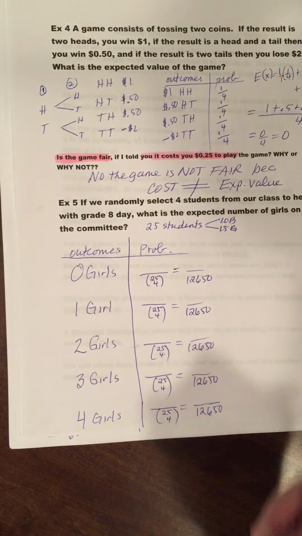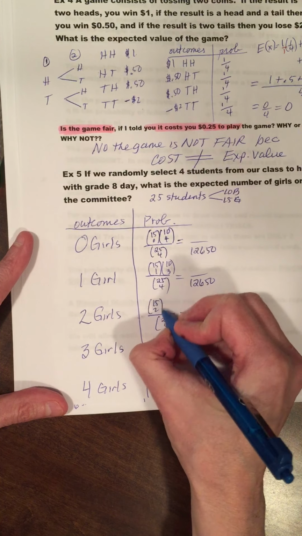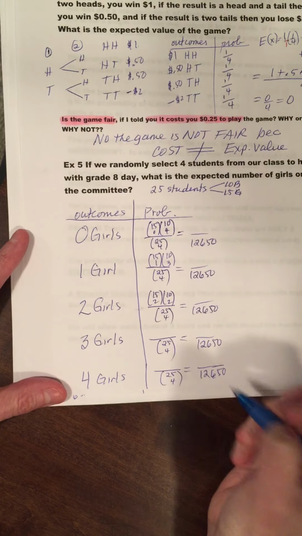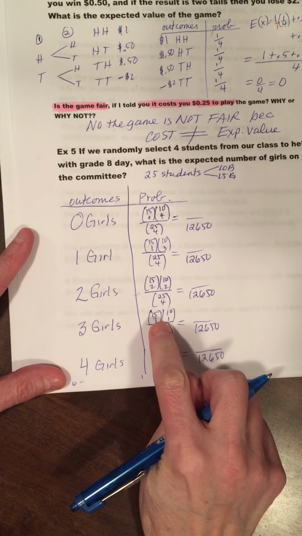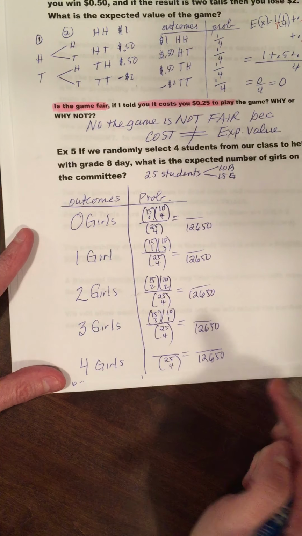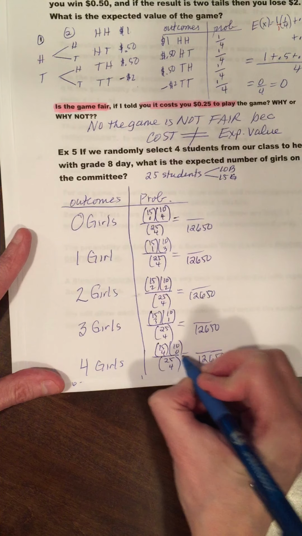Now, the desired, the top says 0 girls, so 15 choose 0, 10 choose 4. 15 choose 1, 10 choose 3. Top number adding to 25, bottom number adding to 4. 15 choose 2, 10 choose 2. 15 choose 3, 10 choose 1. Again, top number adding to 25, bottom number adding to 4. 15 choose 4, 10 choose 0.